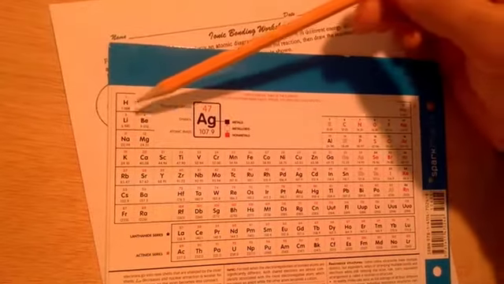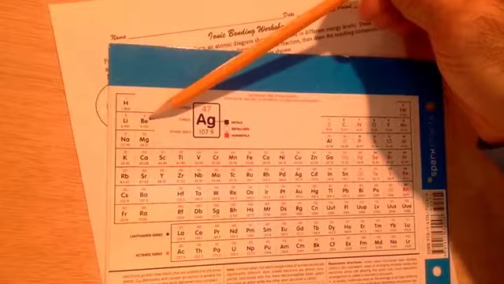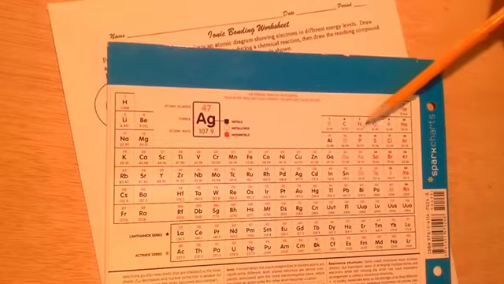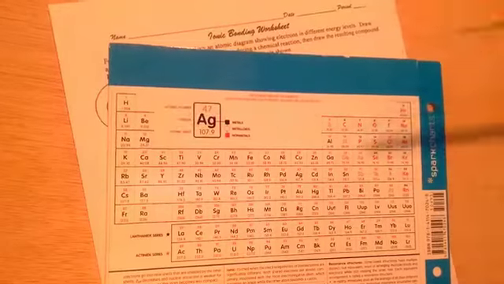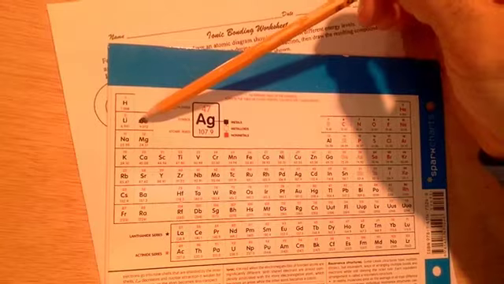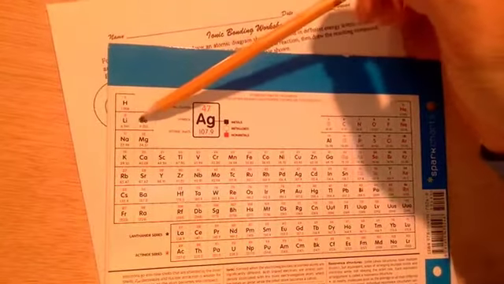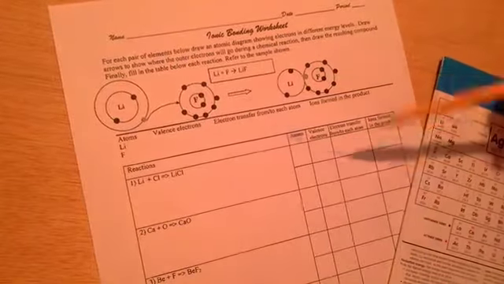Fluorine, same way. 1s2, there's 2 on the first level. 2s2, 2p, 1, 2, 3, 4, 5. 5 plus 2 is 7, so 2p5 plus 2s2. There's 2 here and 5 here for a total of 7 on the second level.